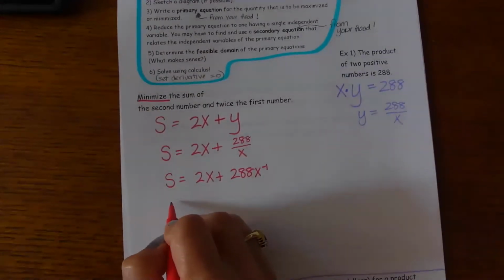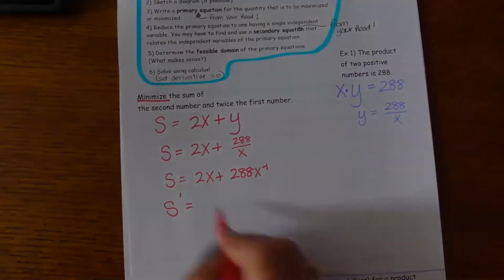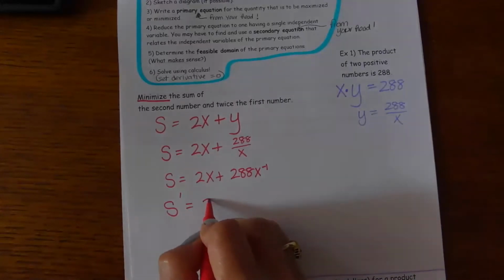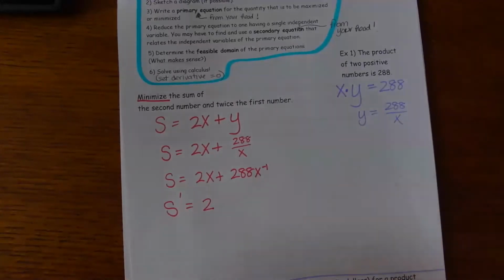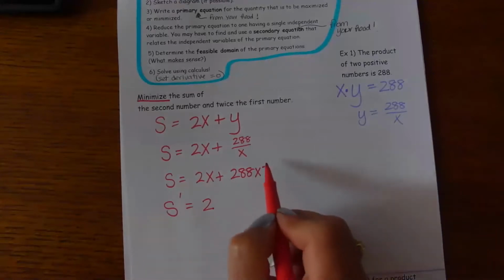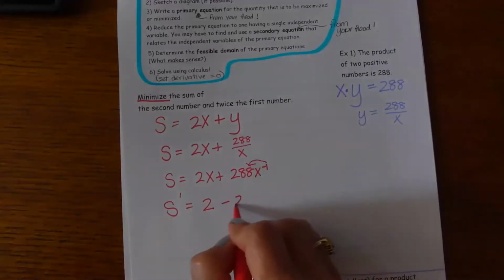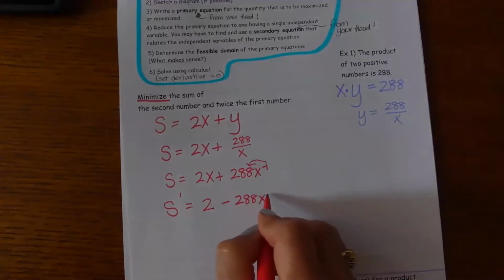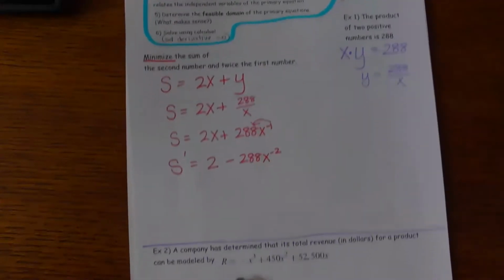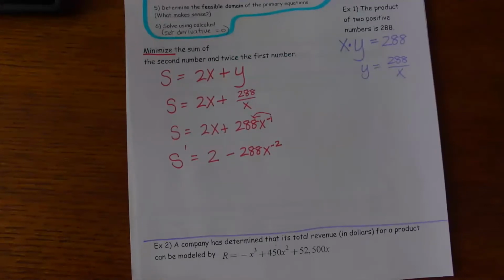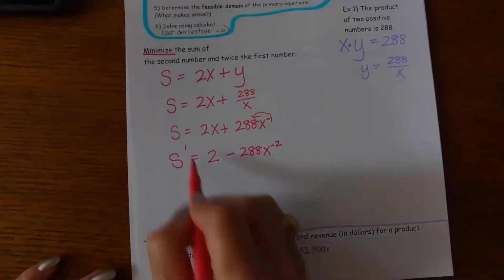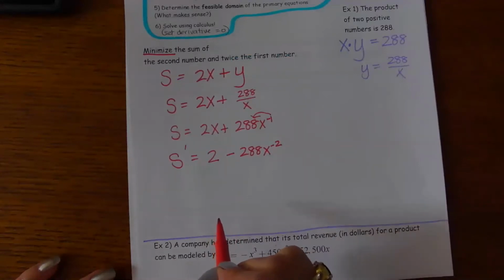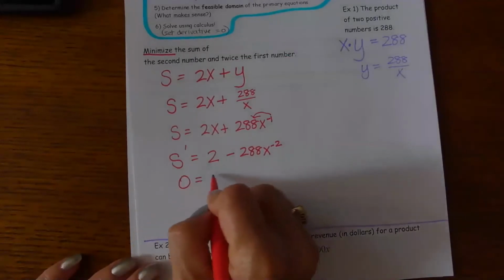So now I'm going to find the derivative. Derivative of 2x? 2. Now, what's the derivative of 288x to the negative 1? We're going to multiply, so that's minus 288. So we're good. Now, that's the derivative. I'm ready to do what with the derivative? Yes. So I'm going to say 0 equals 2 minus.